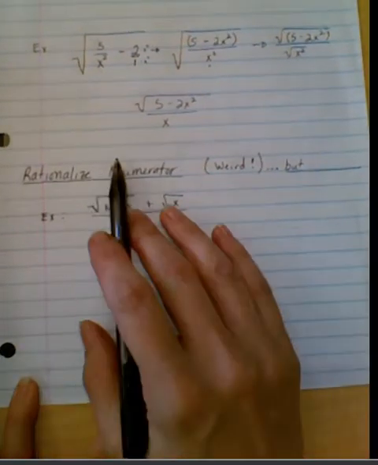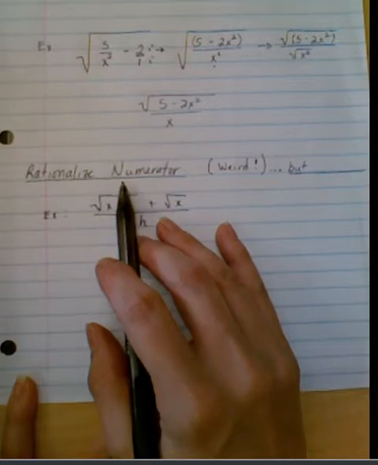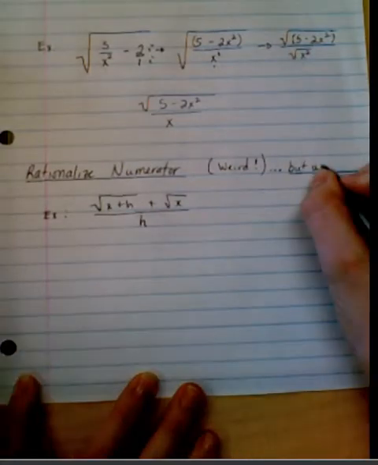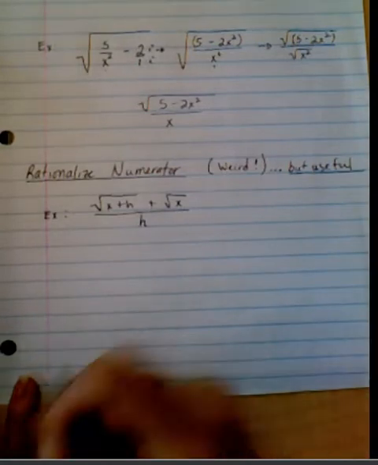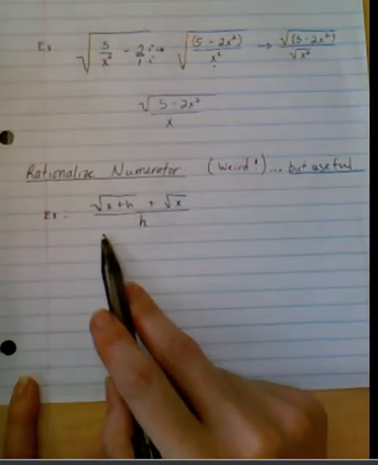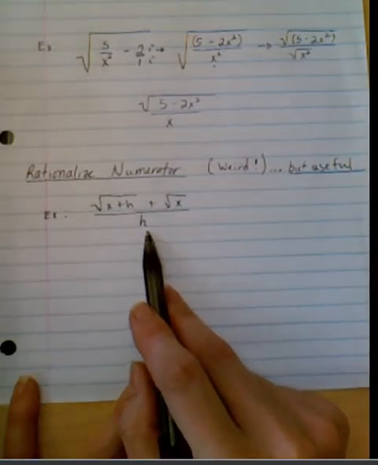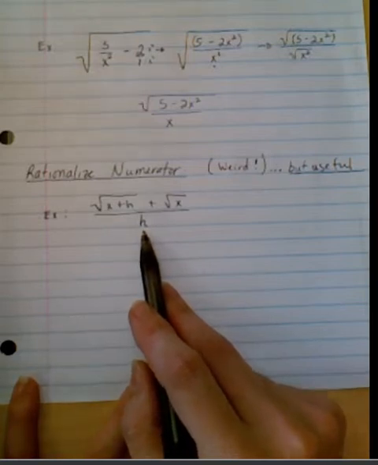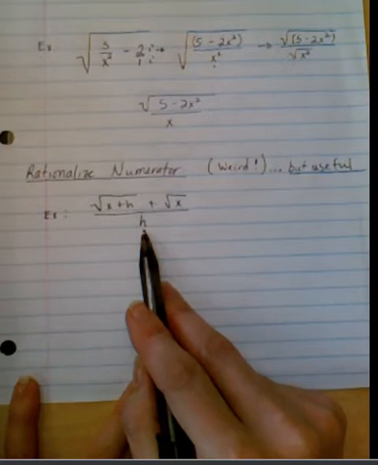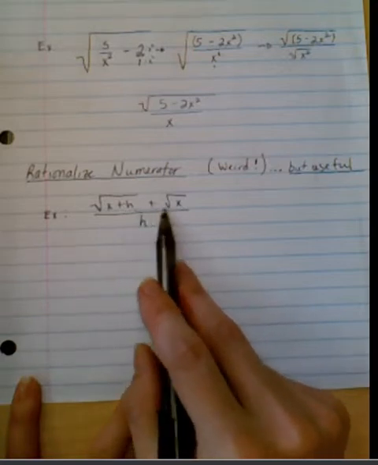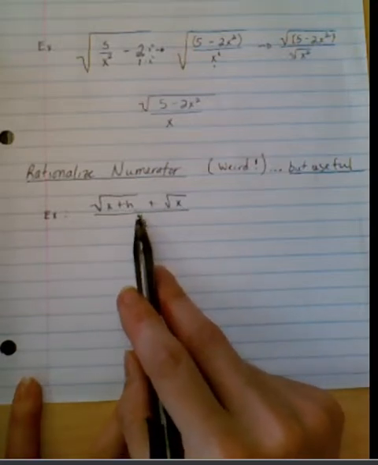Now occasionally we need to rationalize the numerator. Well, that seems weird, but it is useful. Later when we do some calculus, this is something that you might see. We do this when we're taking the limit and we're saying, well, what happens when h gets closer and closer and closer to 0? Well, let's see if we plug 0 in, what happens. But hey, you can't do that because then I'm going to be dividing by 0. Uh-oh. So let's see if we can fix that. And we can do that sometimes by rationalizing the numerator. It's just kind of this fancy little trick.